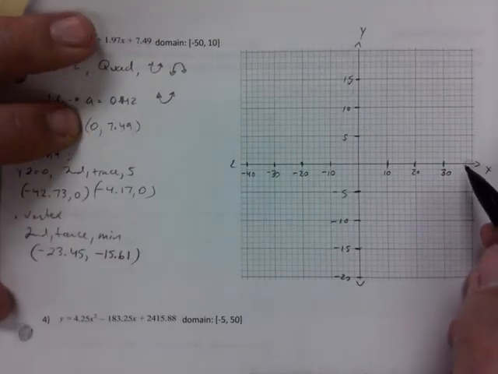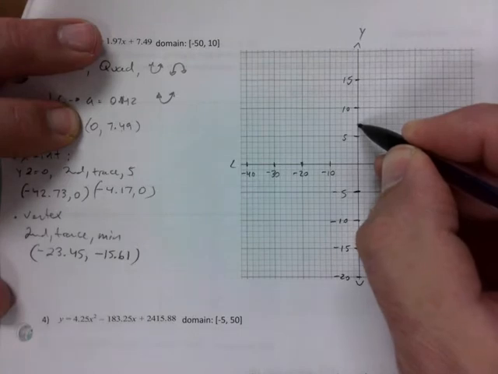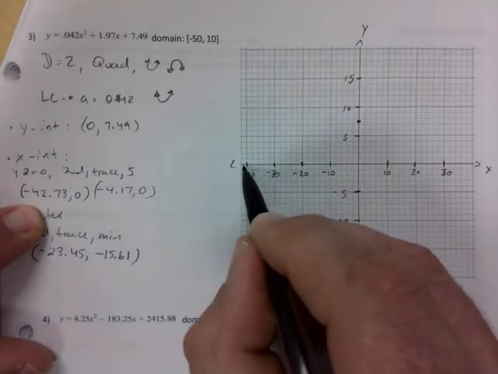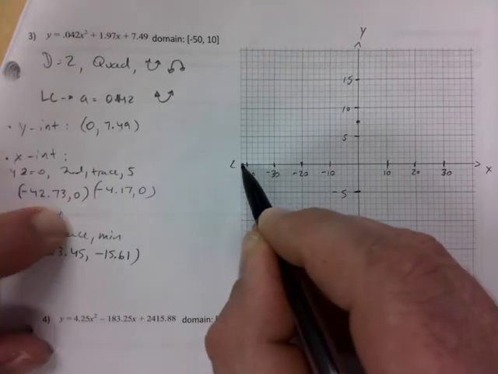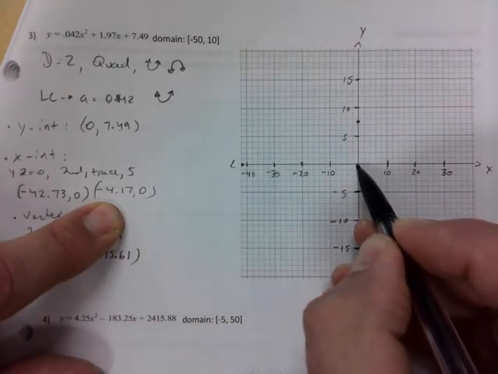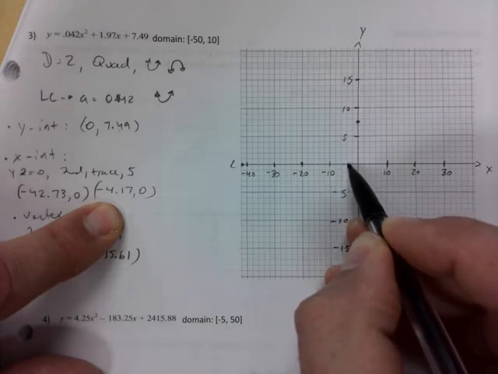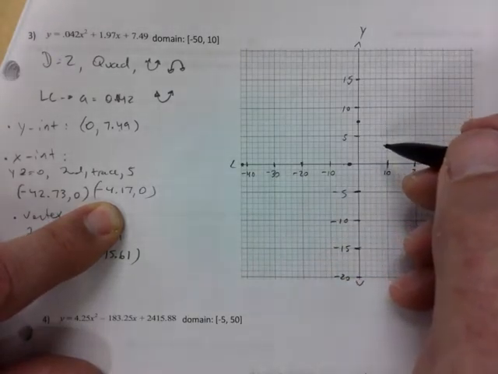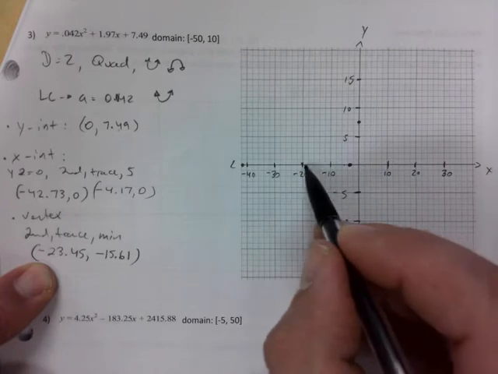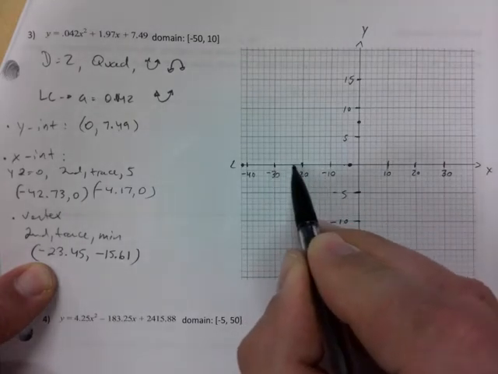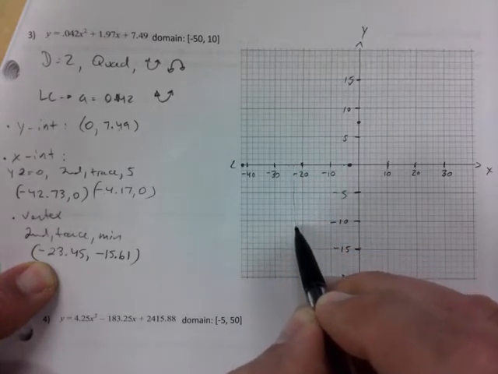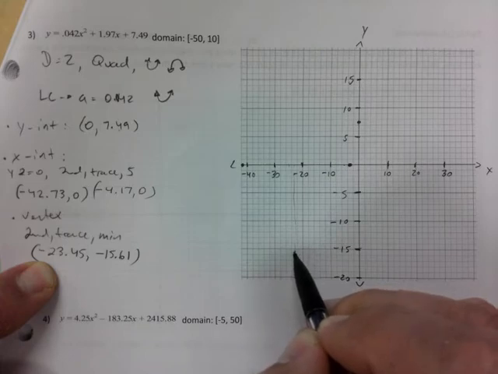So let's just start here. The y-intercept is, this would be a 6, 7, right? So 7.5 almost, close enough. -42.73 would be right about there. -4.7, this is 5, right? So 4.17, I should say, that's right about there. And we have our vertex, which is at -23, so this would be halfway between is 25, right? So 23 is right about there. Then we go all the way to -15, and then some, right? We pass it a little bit.